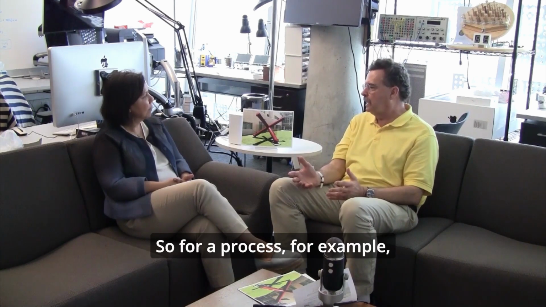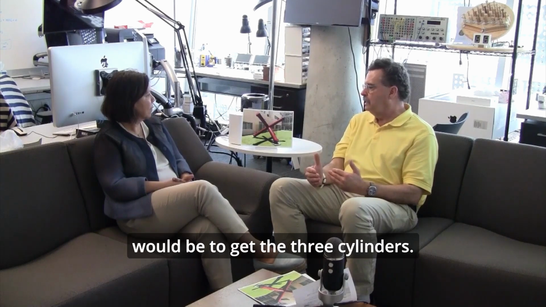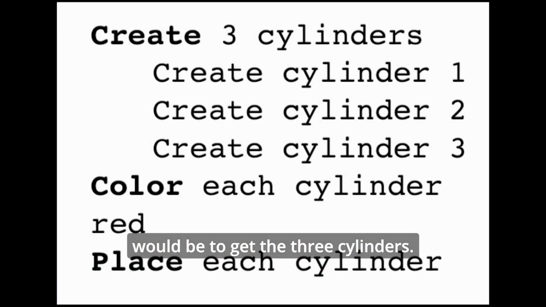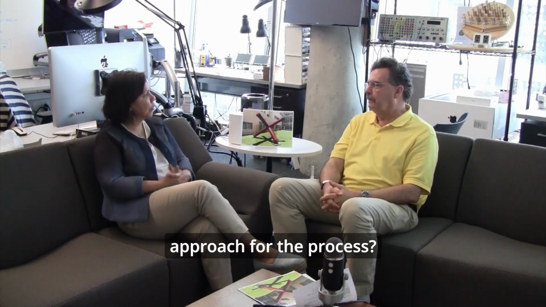So for a process, for example, we might break it down into steps, and we might say the process of building a love jack would be to get the three cylinders. There's 3 cylinders here. Paint the 3 cylinders and then join them together. That would be an example of a recipe or a process. Okay, so like a recipe or instruction approach. Yes. What's another approach for the process?